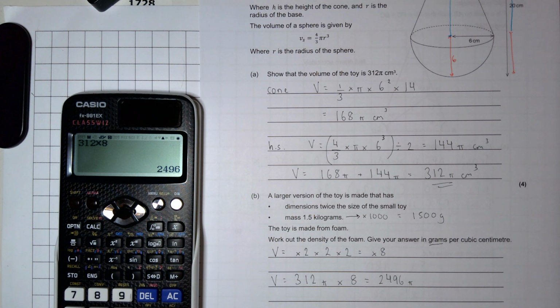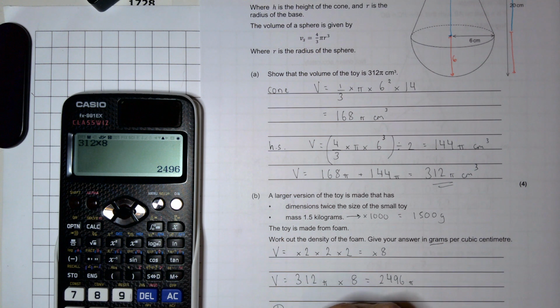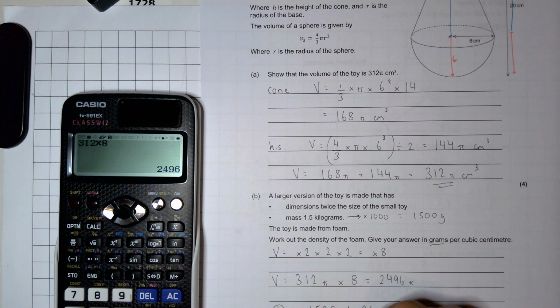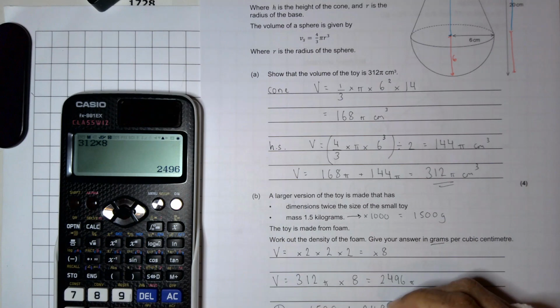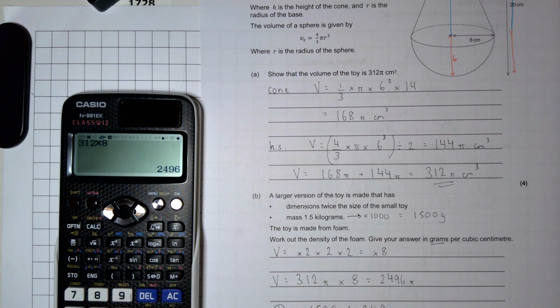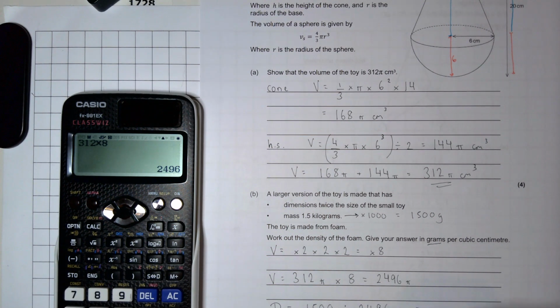They haven't specified, but we presume they want the answer not in terms of pi, so we multiply by pi in our final answer. Now, the question is density. Density is mass divided by volume. So what's our mass? Our mass was 1,500 grams divided by volume, and the volume was 2,496 lots of pi. Made a mistake there, let's change that, it's meant to be a 6.